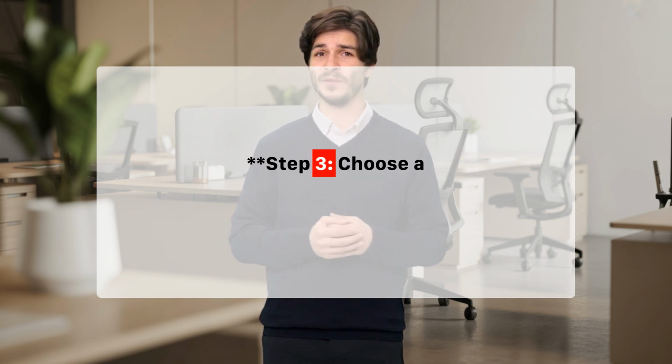Step 3. Choose a theme. A visually appealing store is crucial for drawing in customers. Navigate to Online Store and then select Themes. Browse the Shopify theme store to find a theme that matches your brand. You can choose from free themes or purchase premium ones. Once you find a theme you like, click Add to install it.